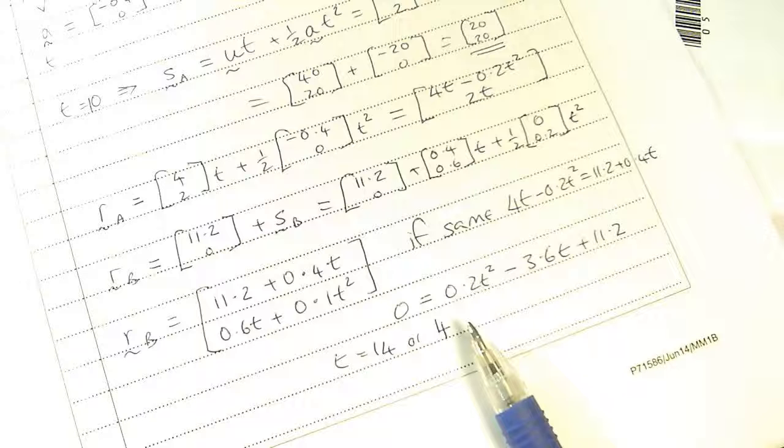The question says: show the two particles collide and find the position vector of the point where they collide. Well, I've just done that, for the y-coordinates. I've said when t equals 14, we've just worked out r_A, we just checked the y-coordinate was 28. Now, the x-coordinate I used to set up this equation, so I know they're going to agree, but I haven't worked that out yet.